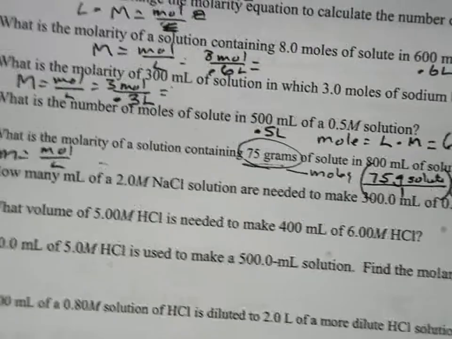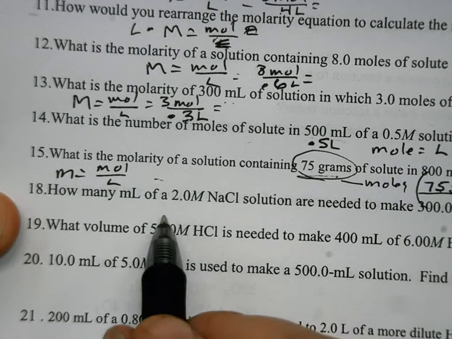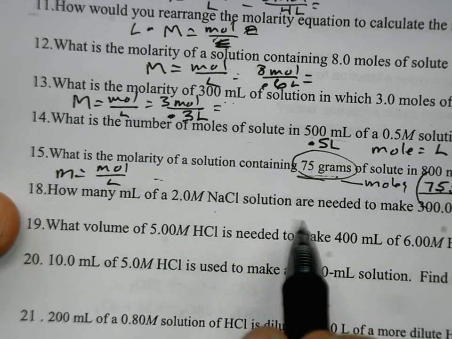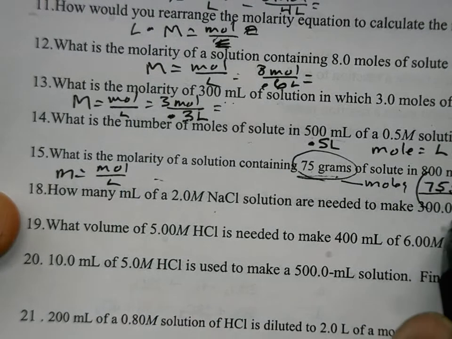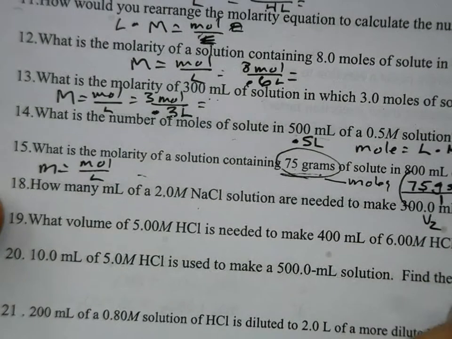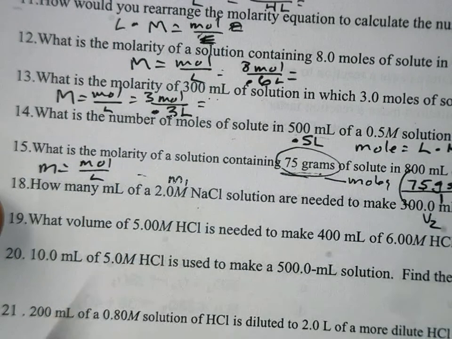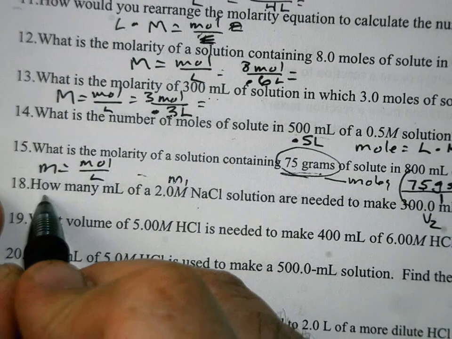Number 18. How many milliliters of a 2 molar solution of the salt are needed to make 300 milliliters of this one? So this is going to be volume 2. This is going to be M1V1. This is molarity 2 because it's the lower concentration. This is going to be molarity 1 because it's a higher concentration. And we want to find volume 1 over here.